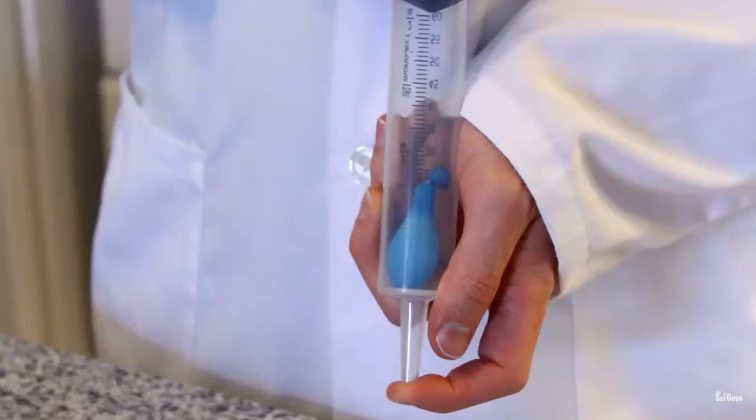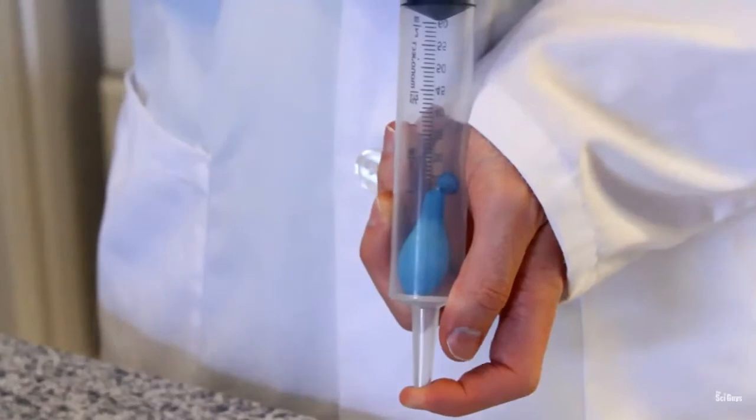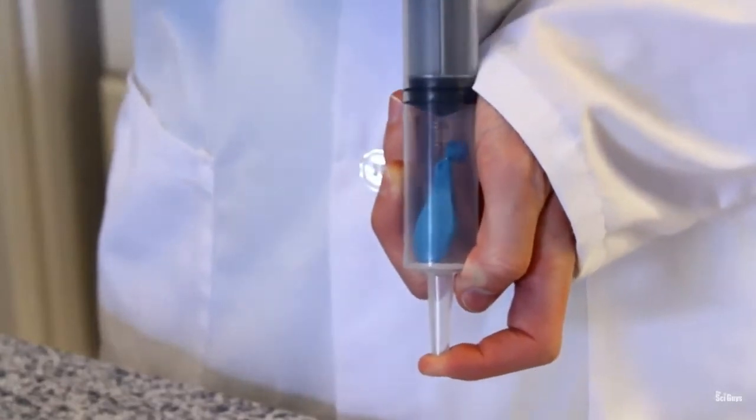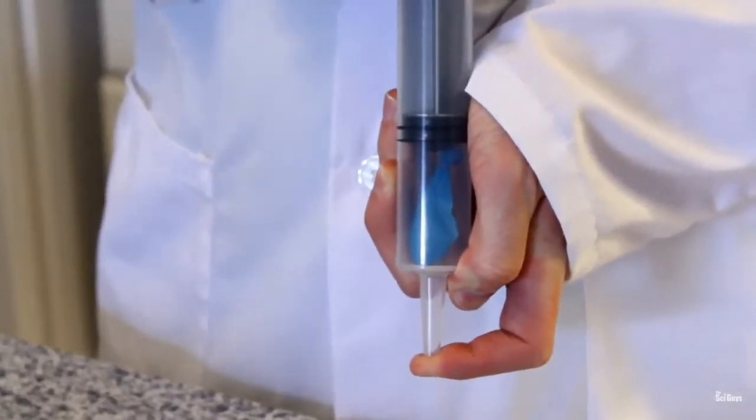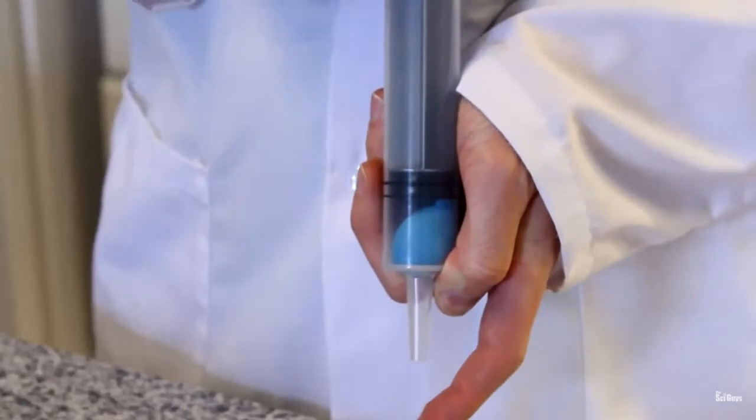For our first test, place the plunger at the highest point in the syringe and cover the bottom opening with your finger. Next, press the plunger down and watch as the balloon shrinks in size. Remove your finger from the bottom of the syringe to release the pressure.